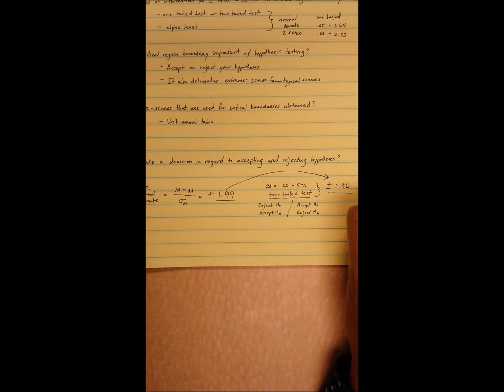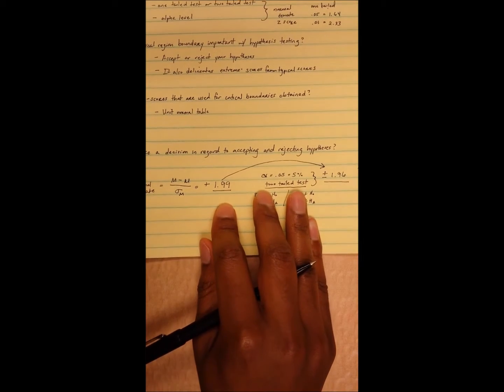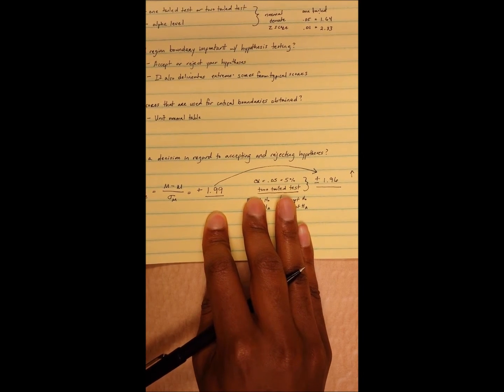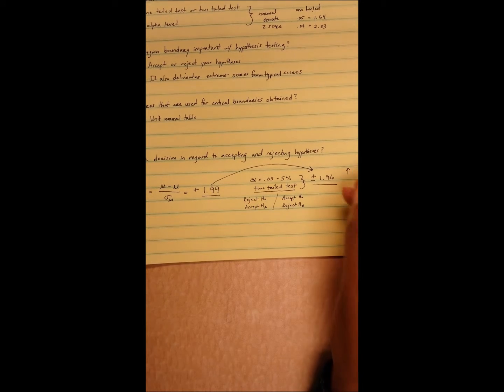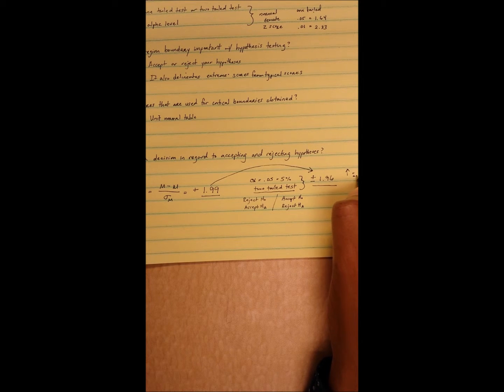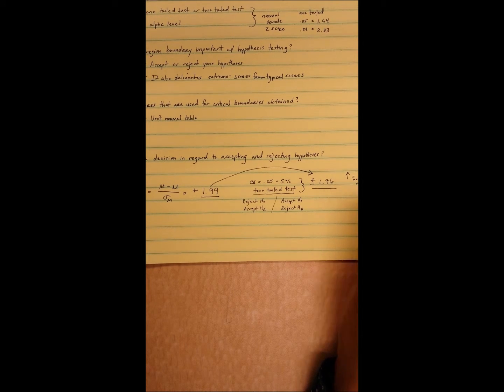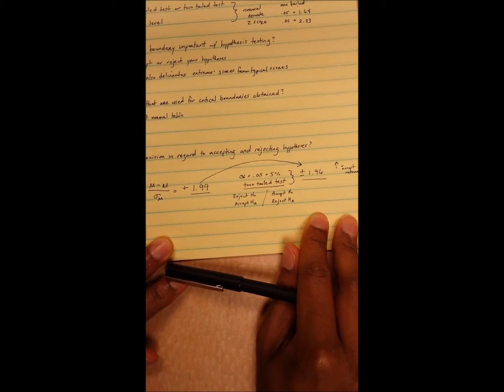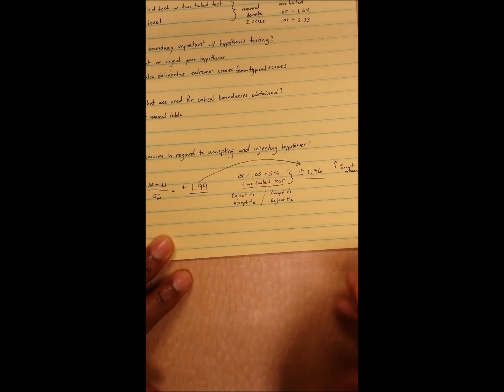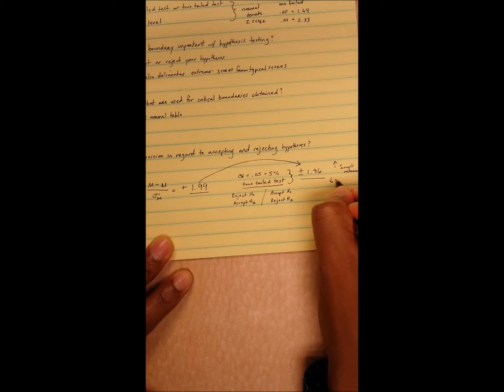Okay, so if it's, let's see if we can get that in there. If it's higher, accept research. And you guys can't see that. But if it's higher, accept research. If it's lower, reject research. Okay? Fairly simple.